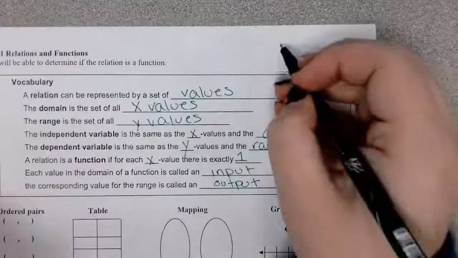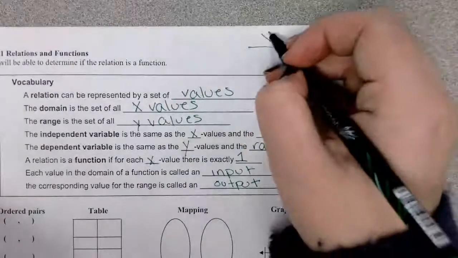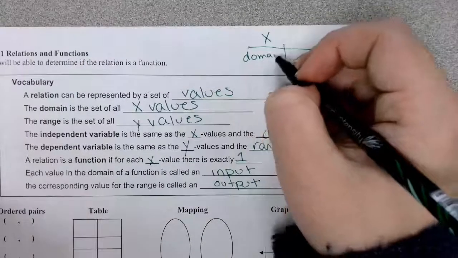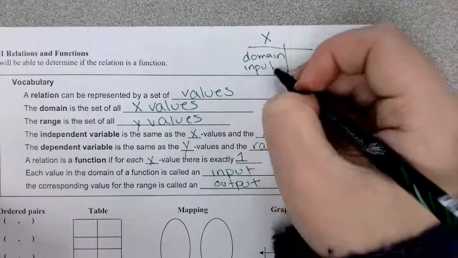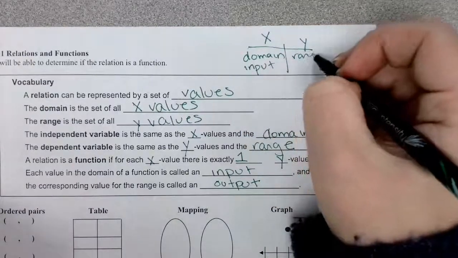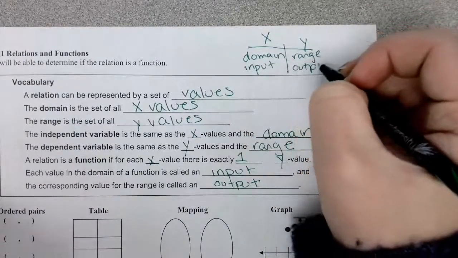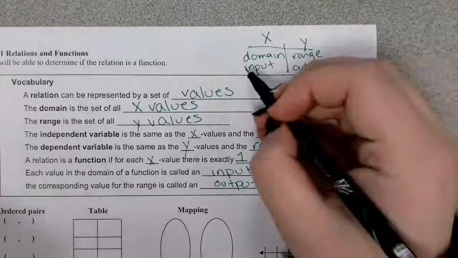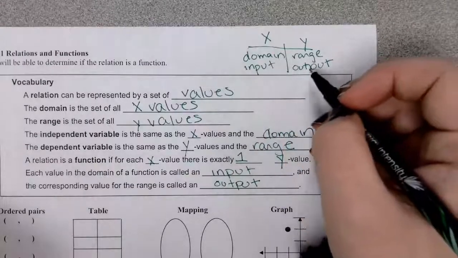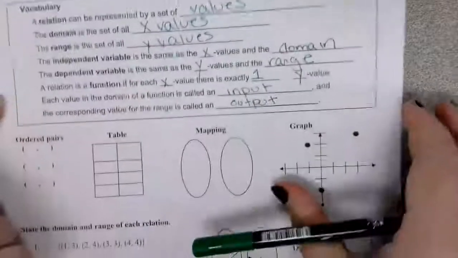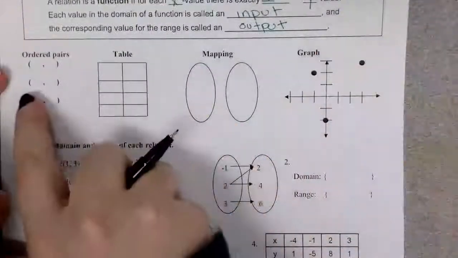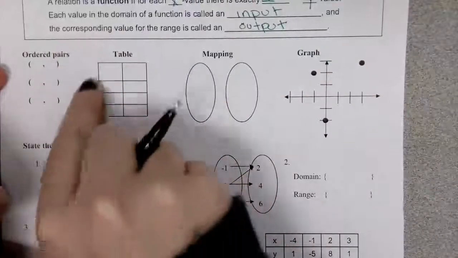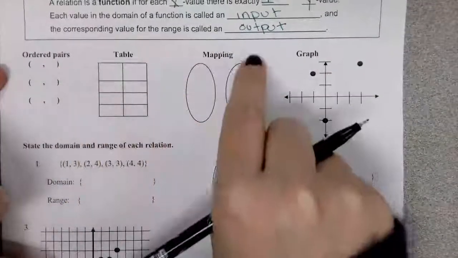So we just want to make a little chart. X is our domain and input. Y is our range and output. And then you can think of input independent, output dependent. Alright, just some ways you can see a relation: in ordered pairs, in a table, in a mapping, or somewhere on a graph.